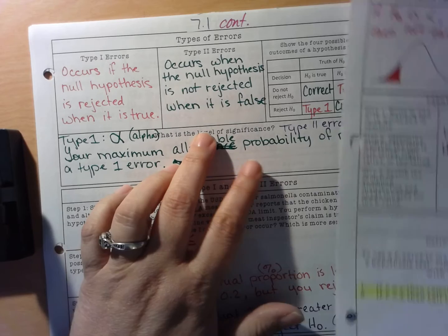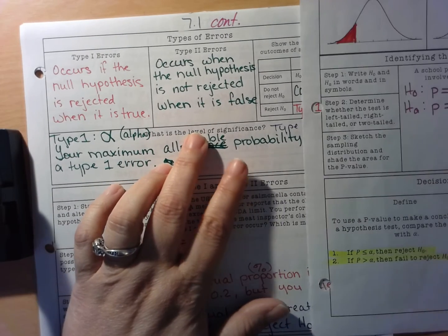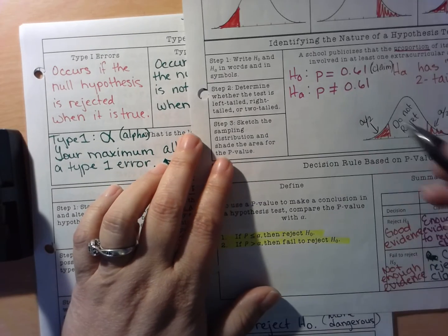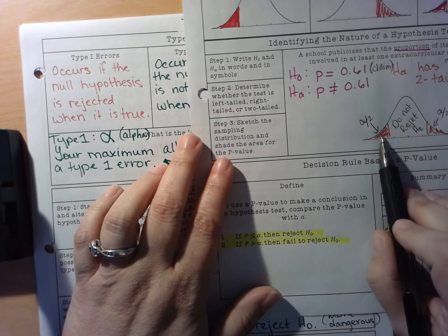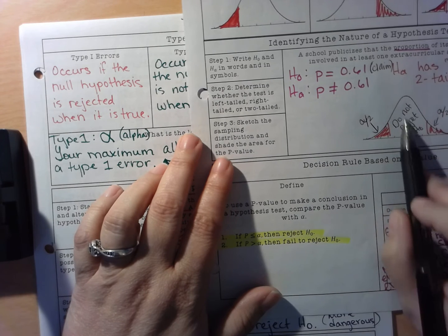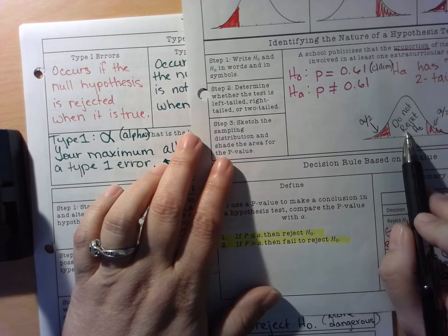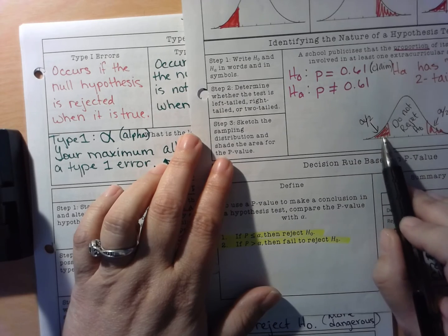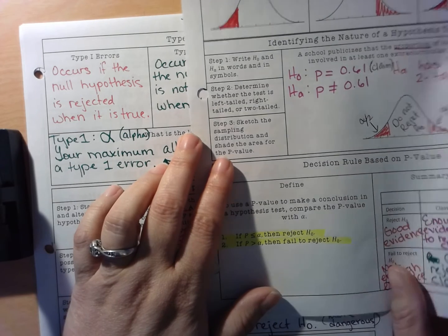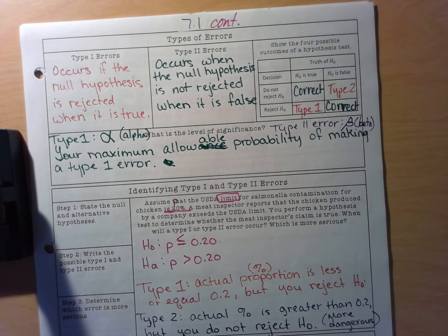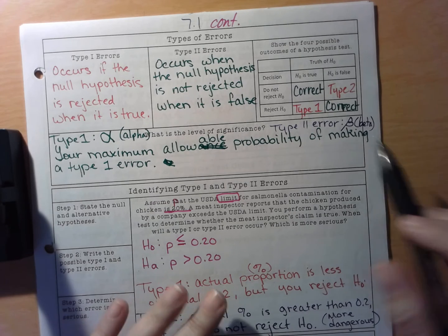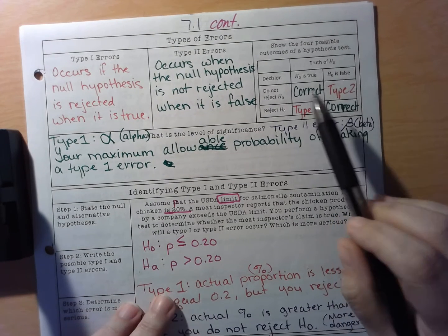Type 2 occurs when the null hypothesis is not rejected when it's false. In other words, you should have been pointing at the colored area, but you were instead pointing here, so you said, okay, don't reject it, but you should have, because it should have been pointing at the red. Both of those are usually caused by some kind of a mathematical error on your test statistic.